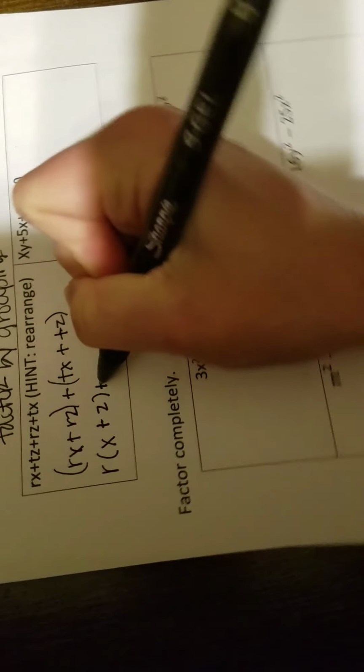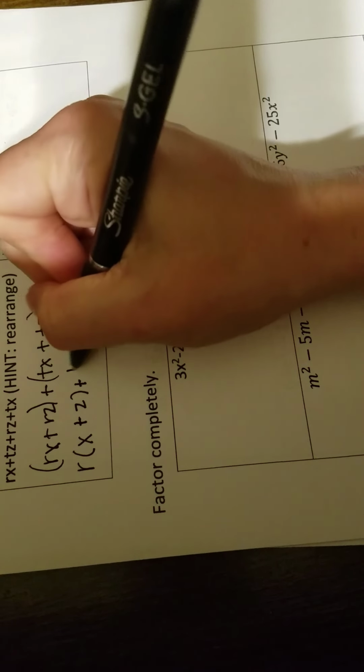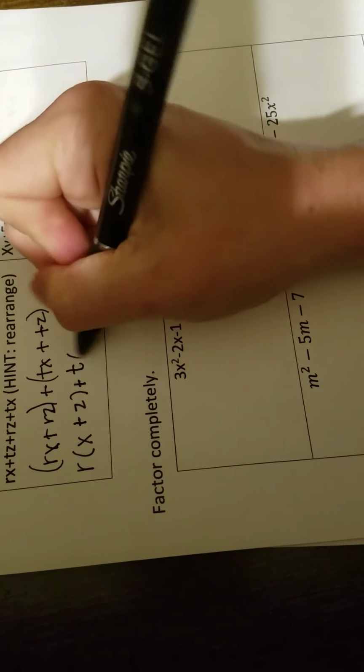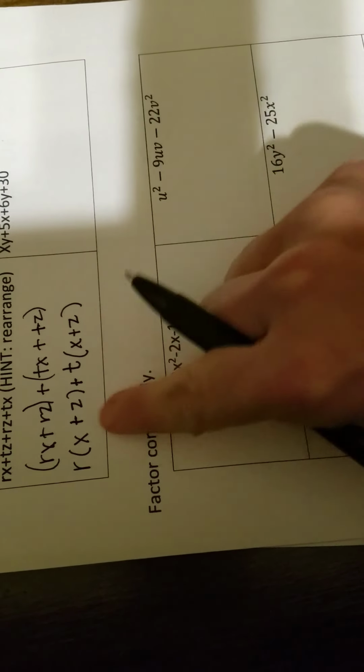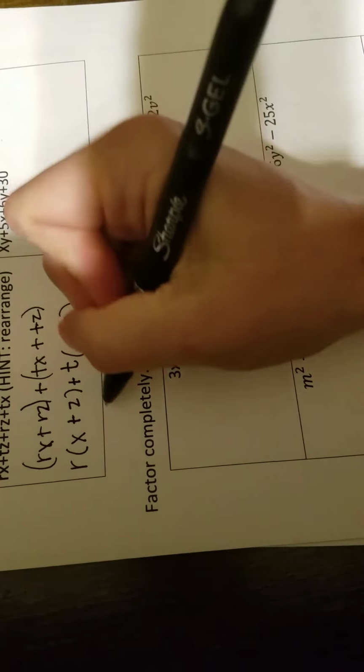Here's our plus sign. Get the T out of here, leaving behind the X plus Z. When the parts left behind match, we're getting somewhere with this factor by grouping. That'll be one of our factors, while the R plus T will be the other.